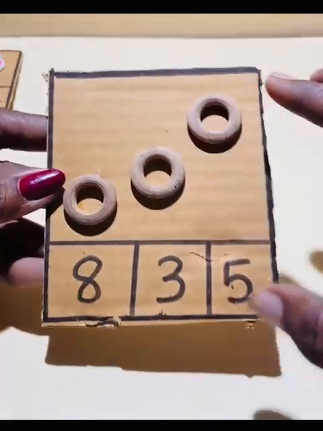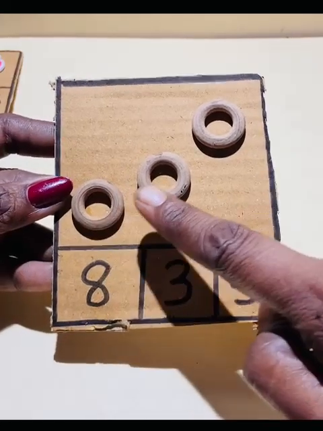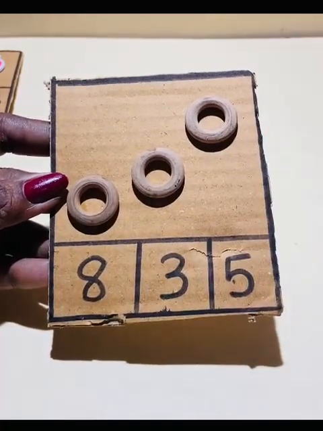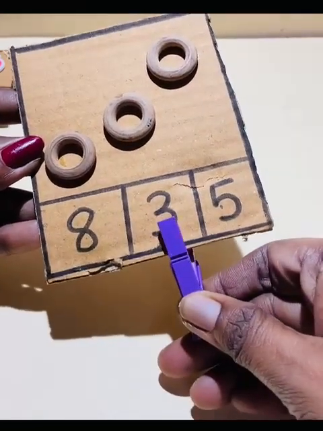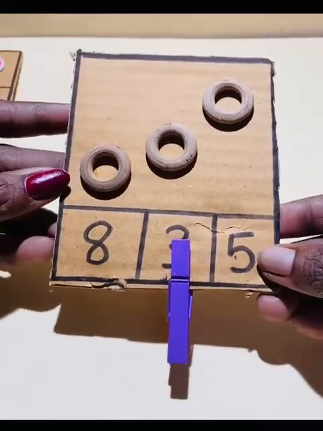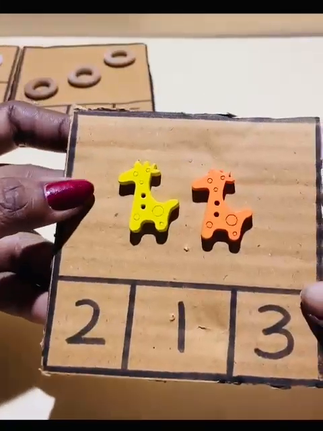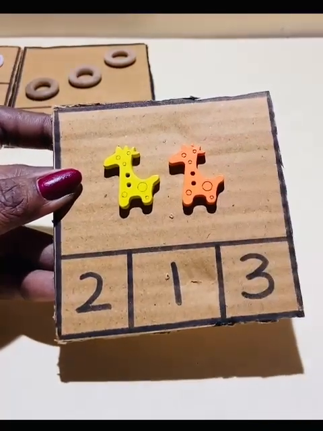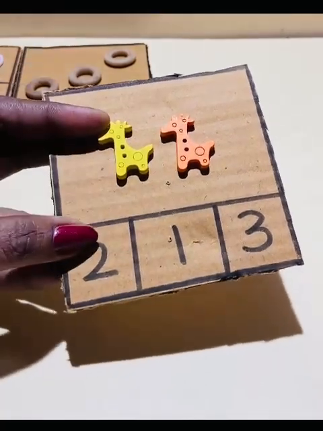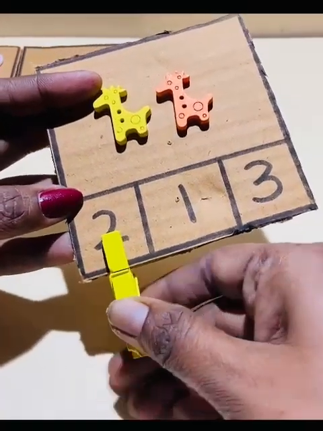Next one, how many circles are here? 1, 2, 3. So I'm going to fix the clip in 3. Next one, zebra. 1, 2. So where is 2? First one. This is the correct answer.